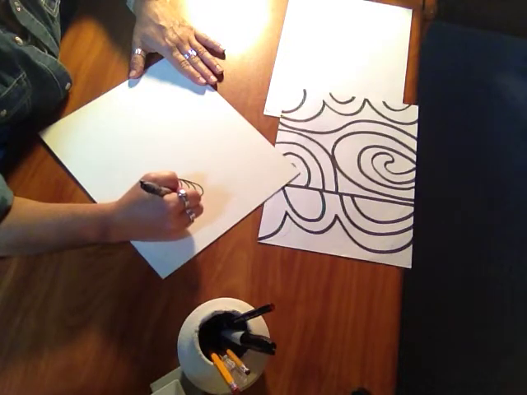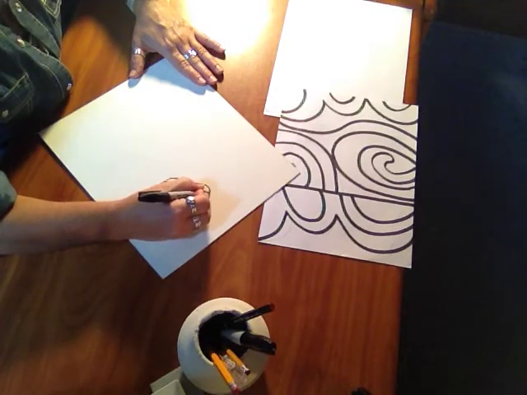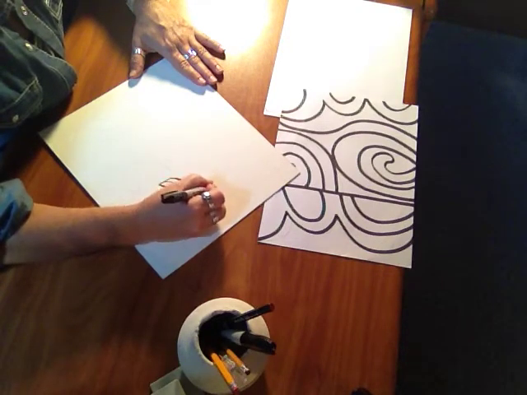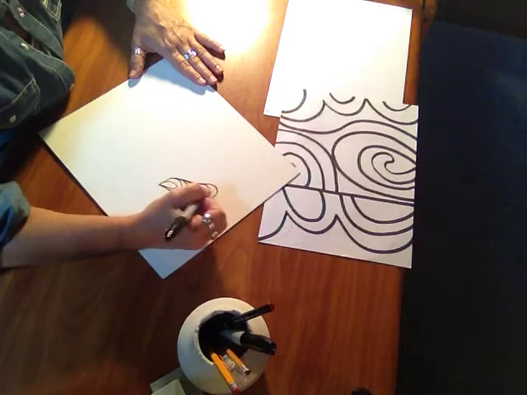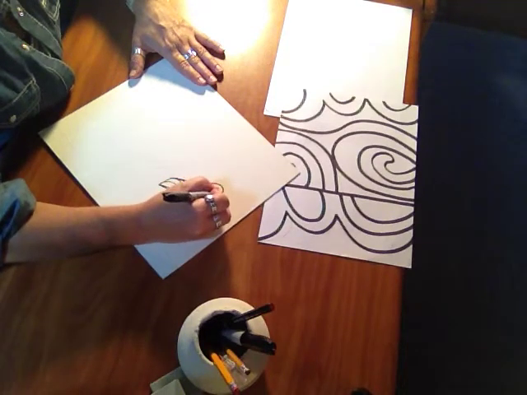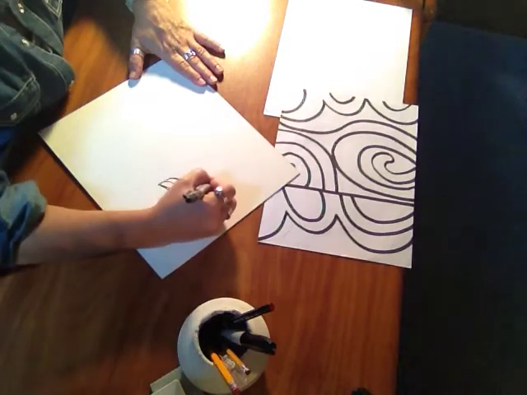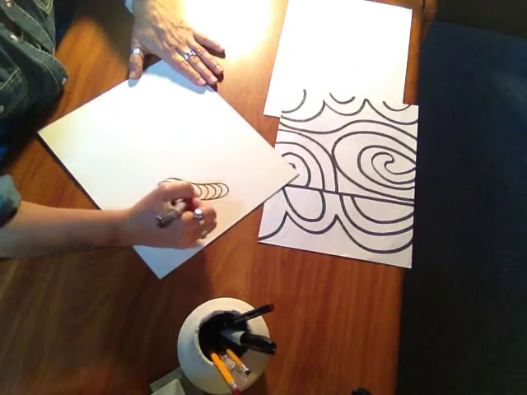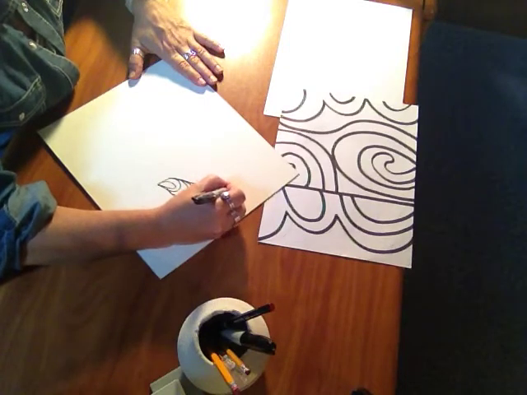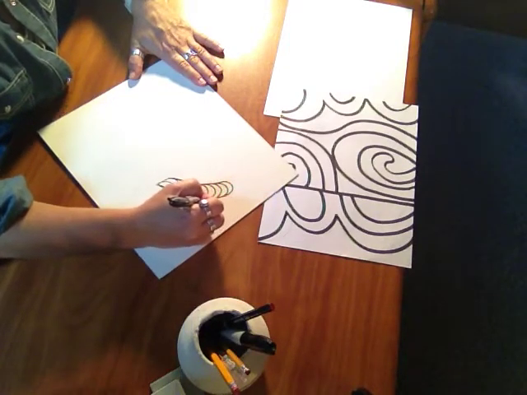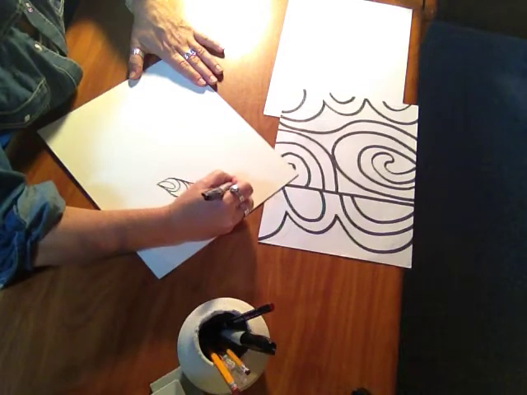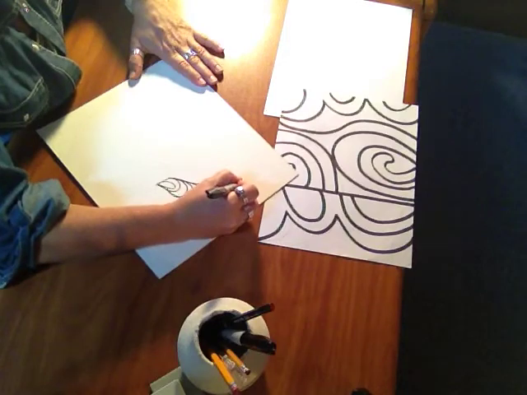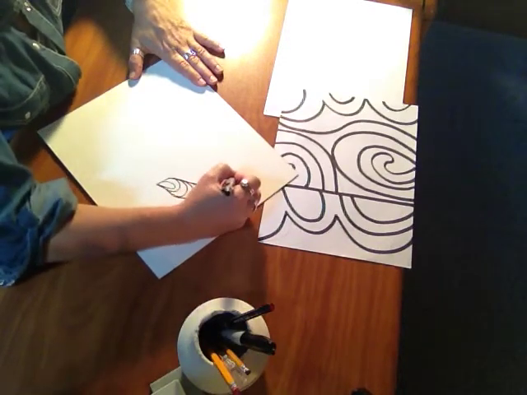And you can see from the examples that I put up for you that there are a lot of different ways to achieve this. The main idea being that you have repeated curved lines that are at some times very close together and converging and running into each other, and at other times very far apart, giving the feeling of hills and valleys or that movement in space kind of idea.